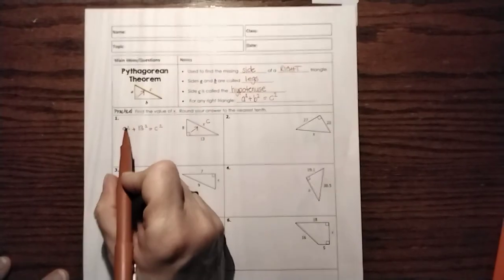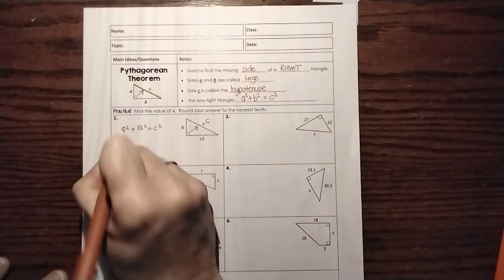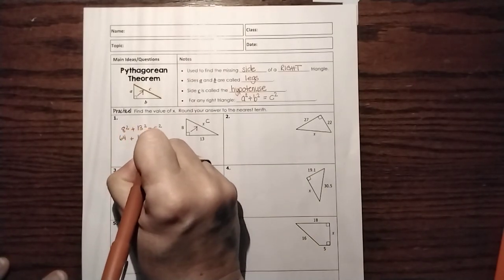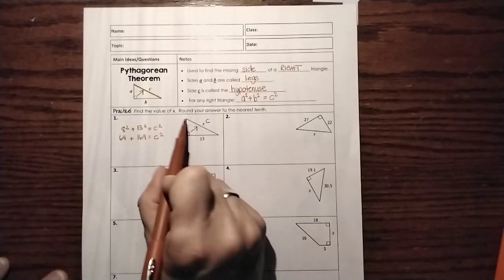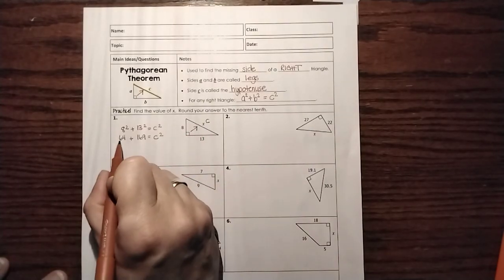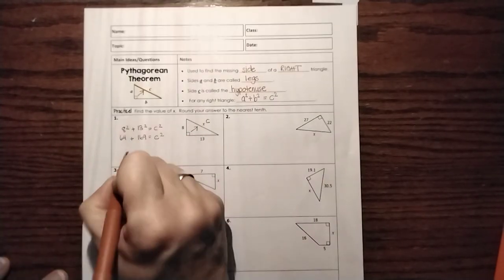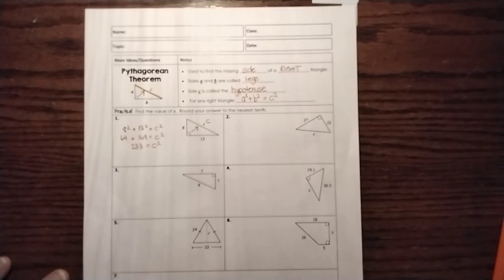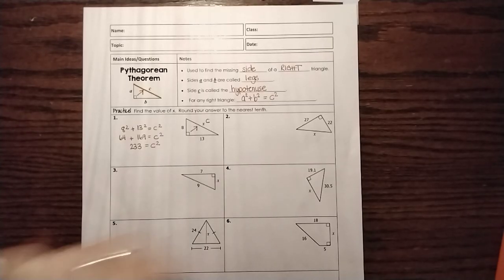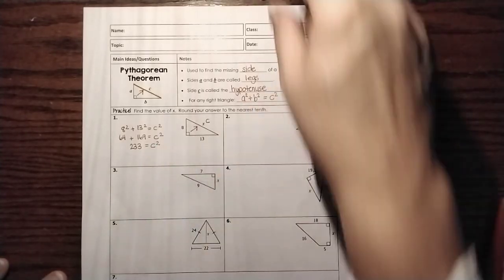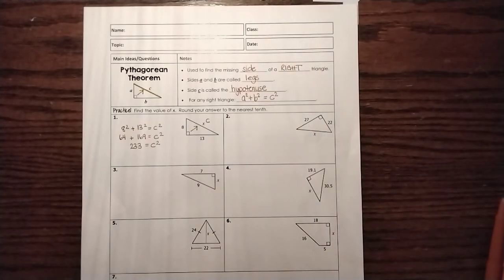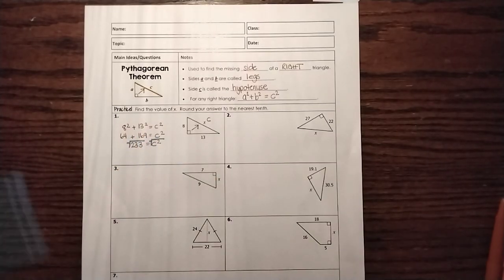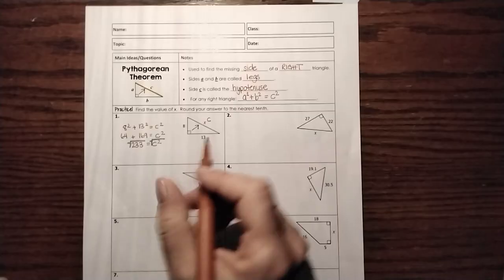All right, 8 squared is 64. 13 squared is 169. And that is equal to the hypotenuse squared. 64 plus 169 is 233. Still equal to the hypotenuse squared. And in order to solve that, I have to take the square root on both sides, which you should get.